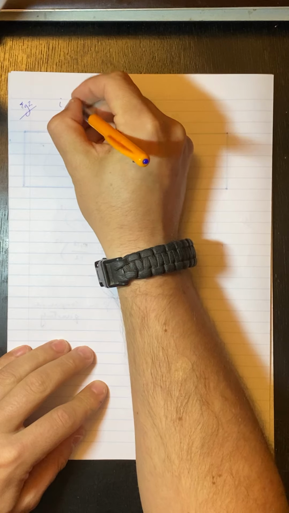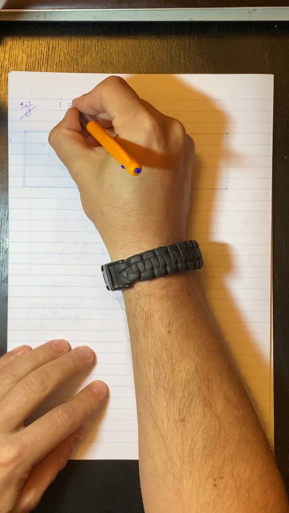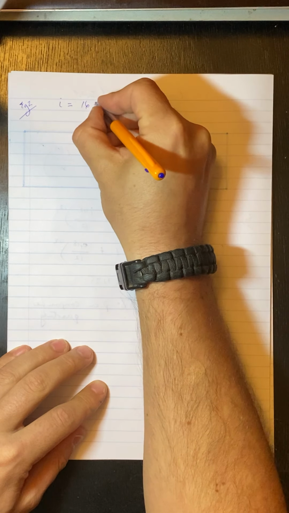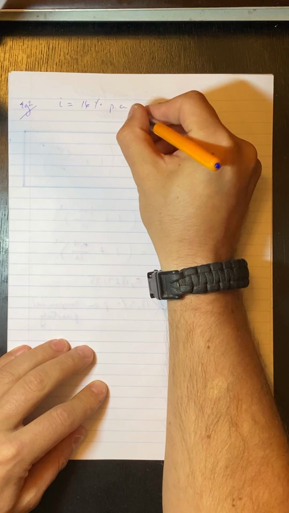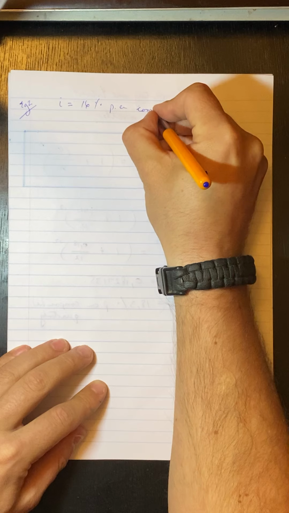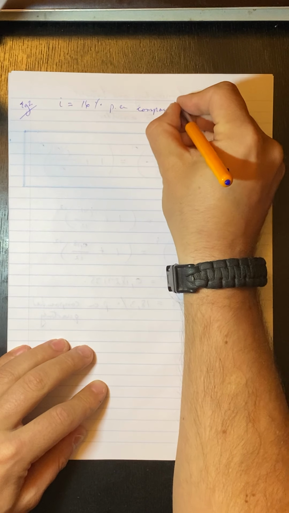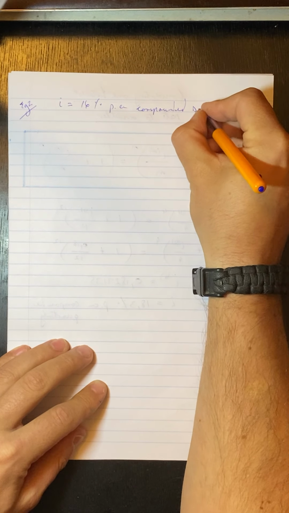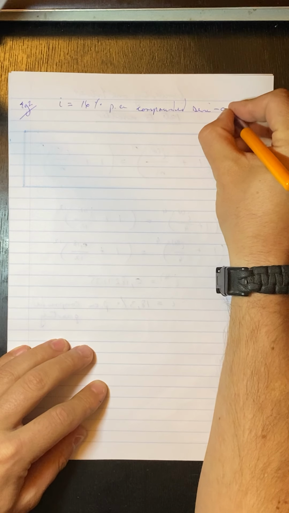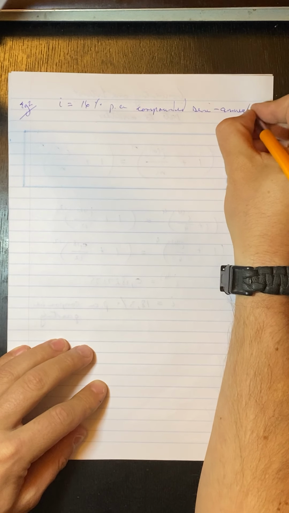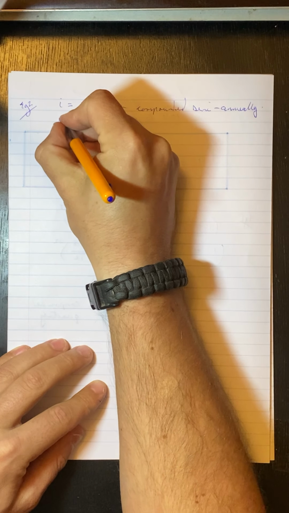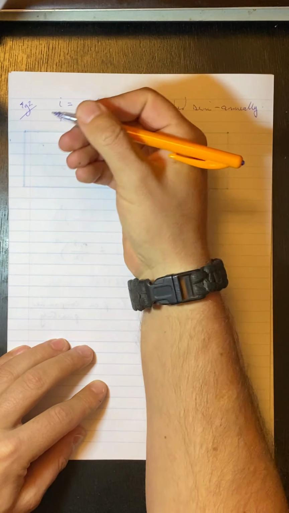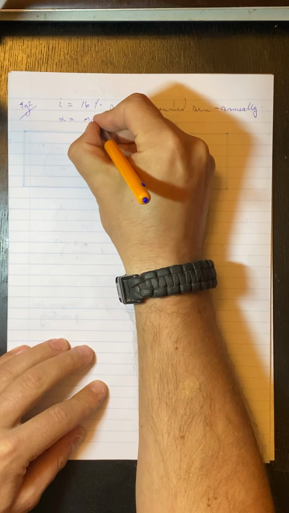We've got that our interest rate is equal to 16% per annum compounded semi-annually. And our payments, I'm just going to say it's X, our payments is monthly.